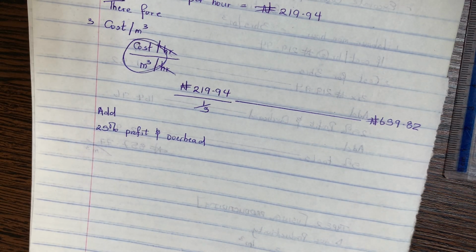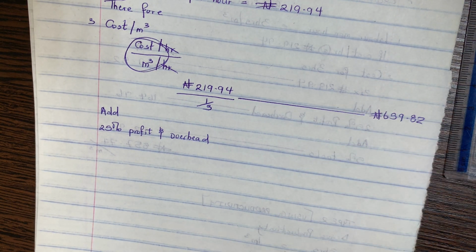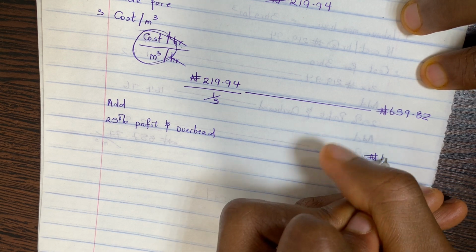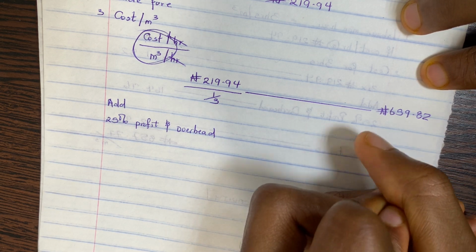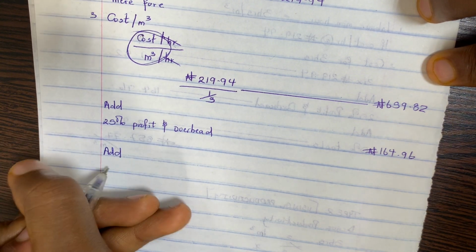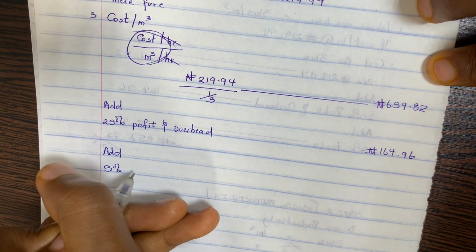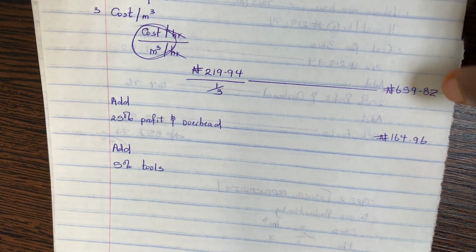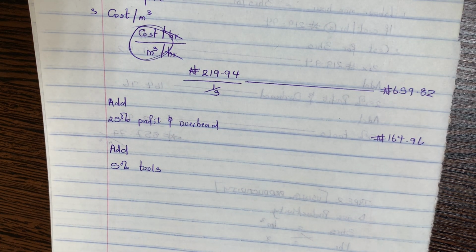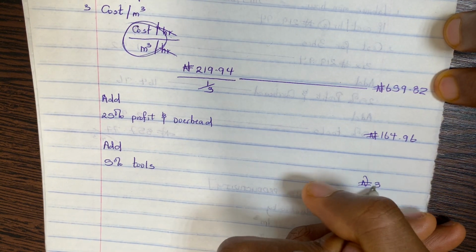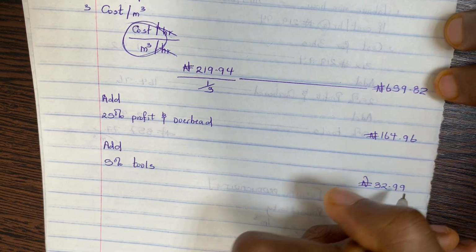So 25% of this price will now be equal to 164.96. Then maybe we can now add 5% for tools. So 5% of 659.82 will now be equal to 32.99.